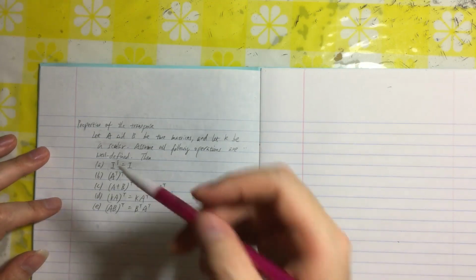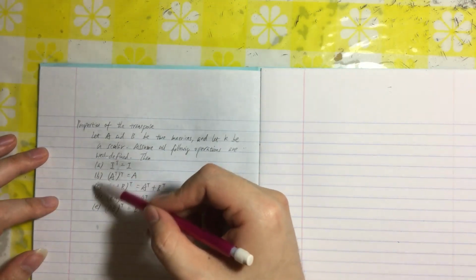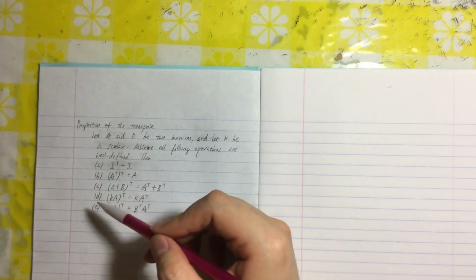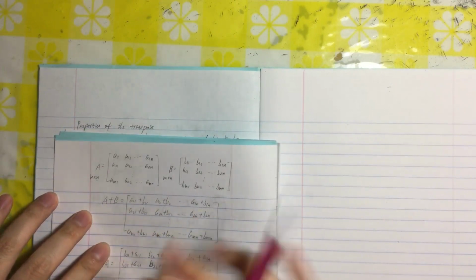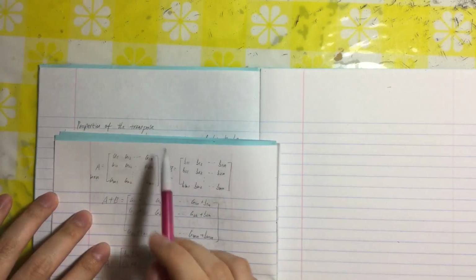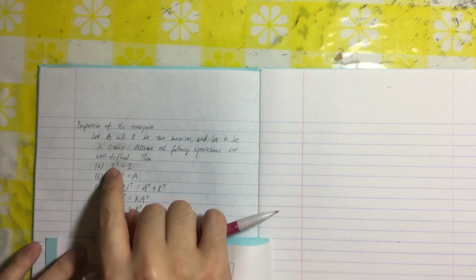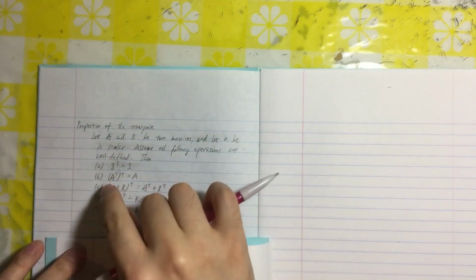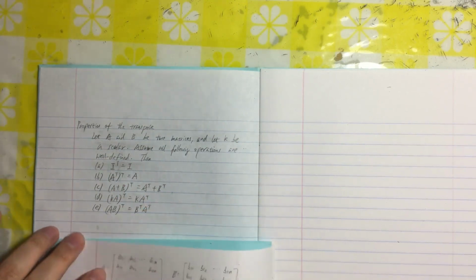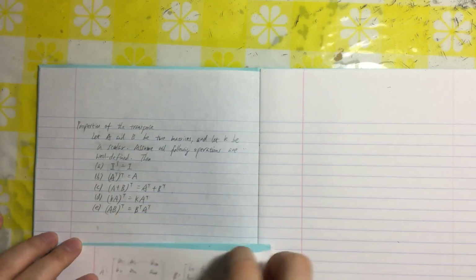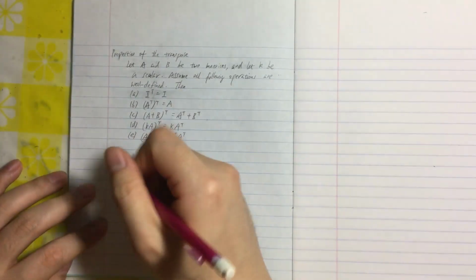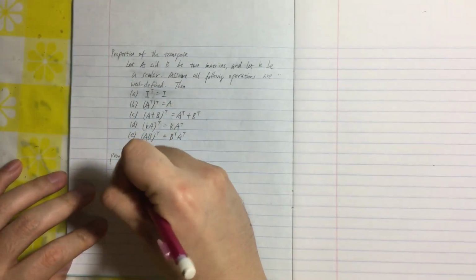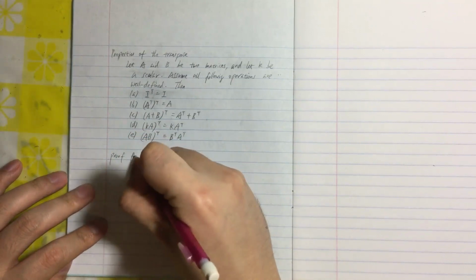So the properties A, B, C, D should be simple. For A, B, C, D, we write down the general matrix. For matrix A and matrix B, make sure their sizes allow you to add or multiply. Write down the general matrix for A and B. Then verify the left side equals the right side. The only hard one is part E. Let me prove part E here.